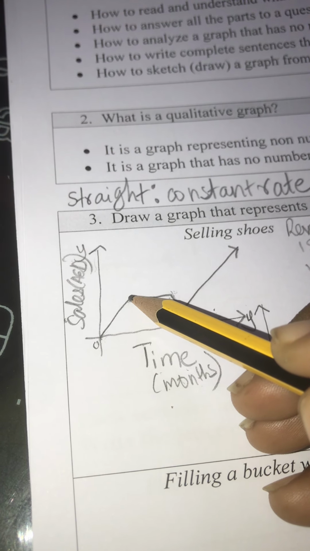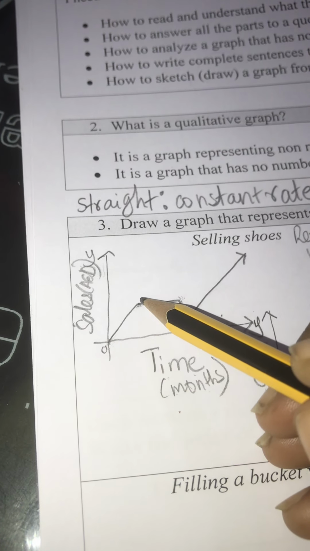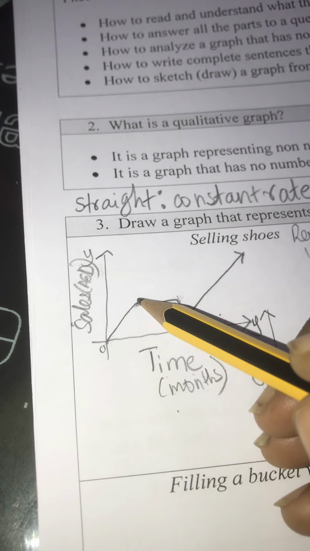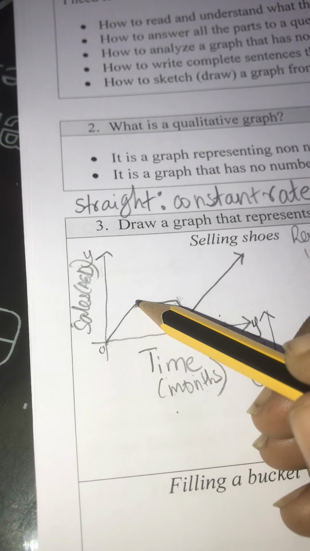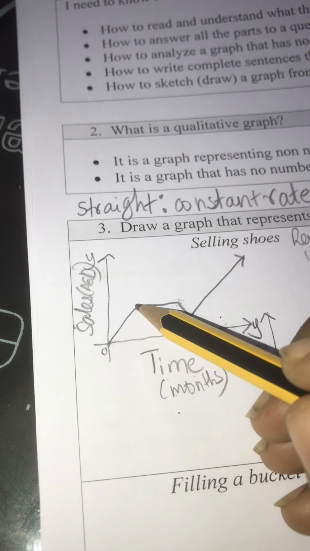So again, at the beginning, up to the 2nd month or the 3rd month, okay, there was a constant rate as the sales increased, or the sales increased at a constant rate.